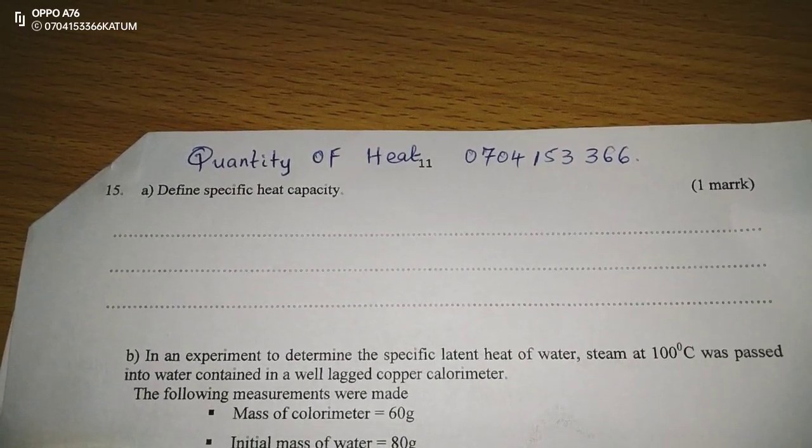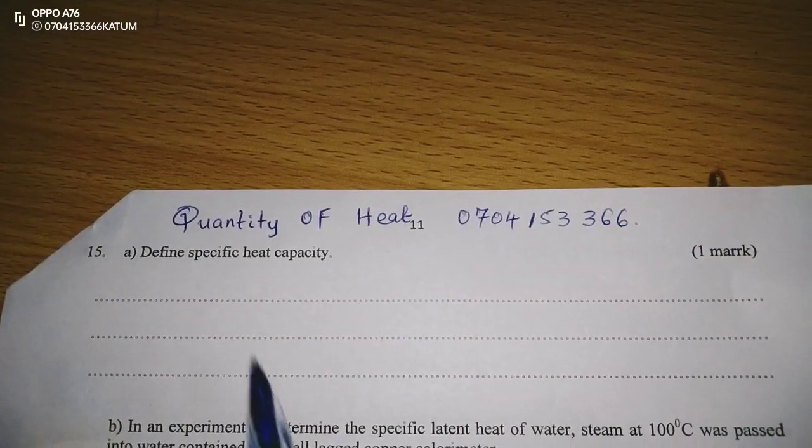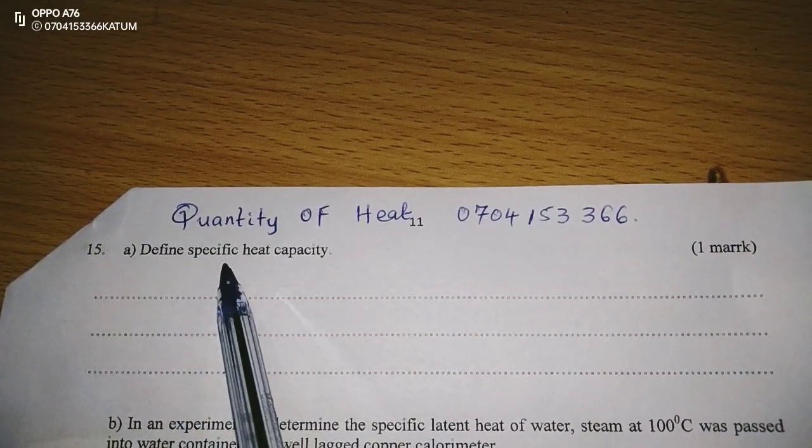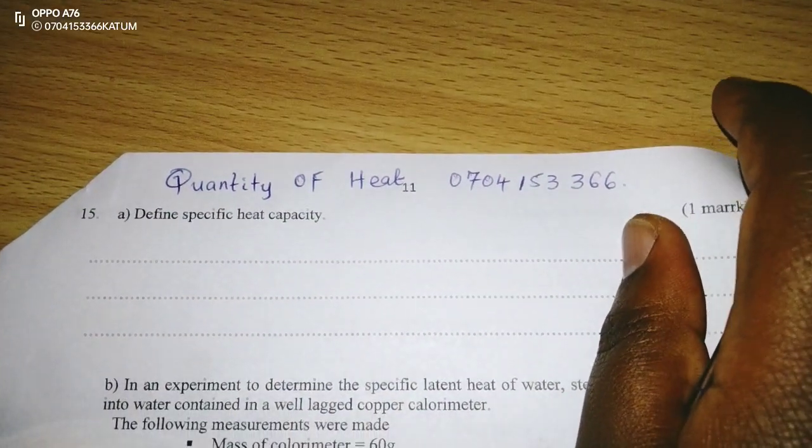We're going to study quantity of heat, book 3 physics, number 15 of the paper. We are taught to define specific heat capacity. So this term is used in quantity of heat.